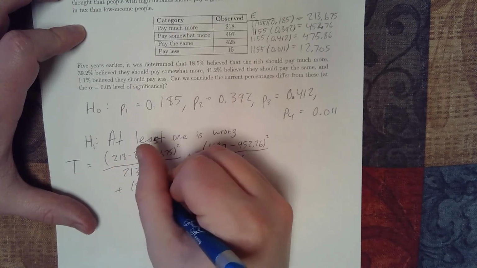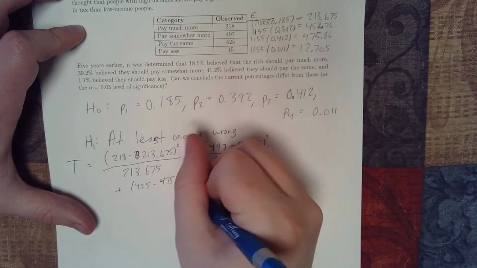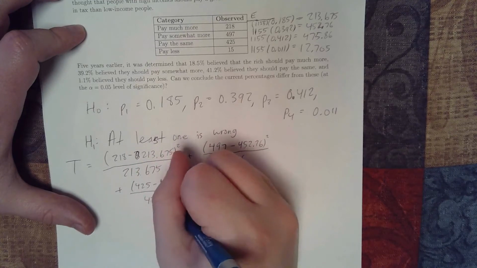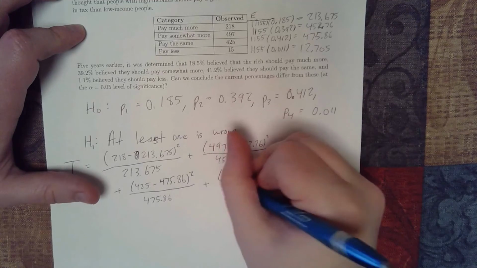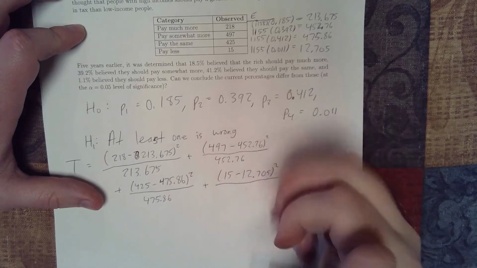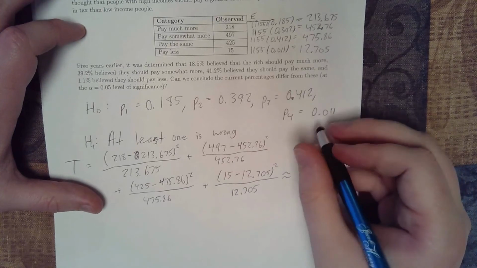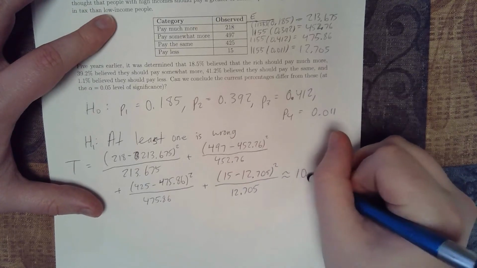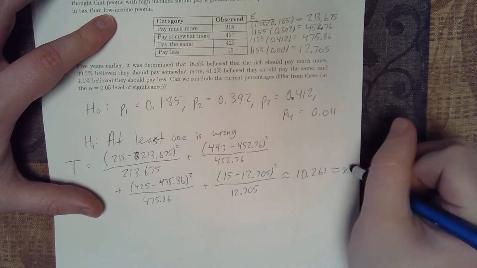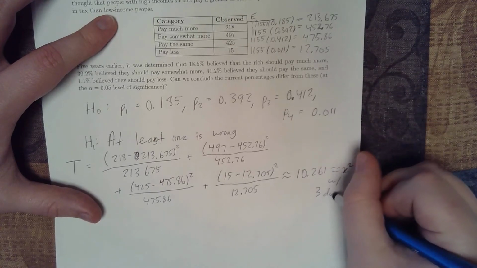plus 425 minus 475.86 squared over 475.86, plus 15 minus 12.705 squared divided by 12.705. Again, probably not the favorite thing to calculate. We should get it roughly around 10.261, which will be our chi-squared test statistic value with 3 degrees of freedom.